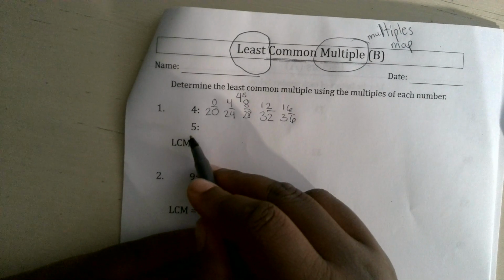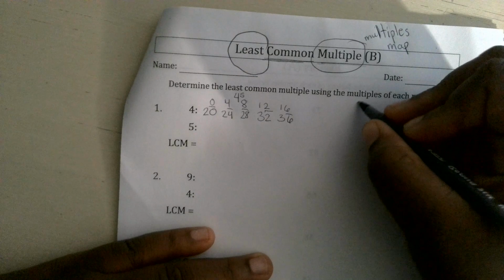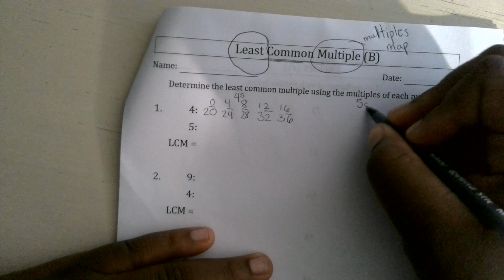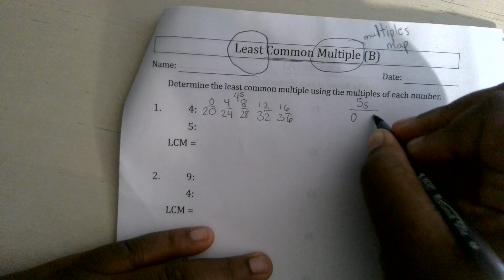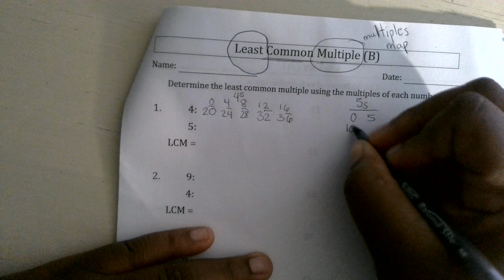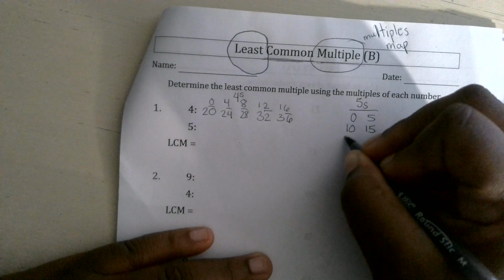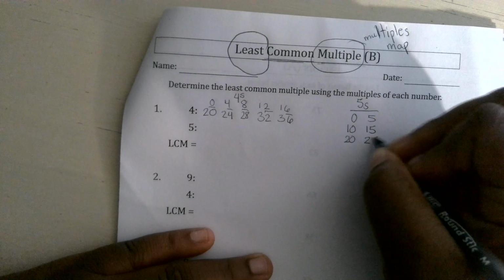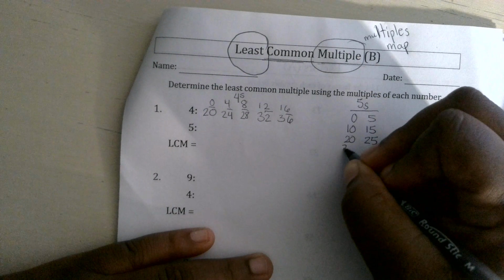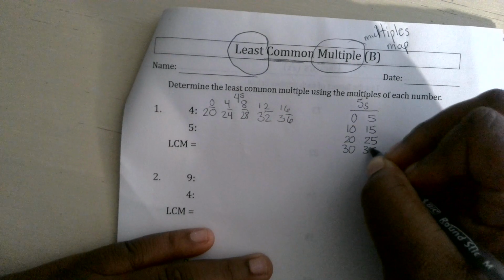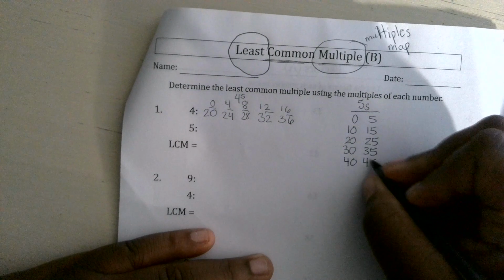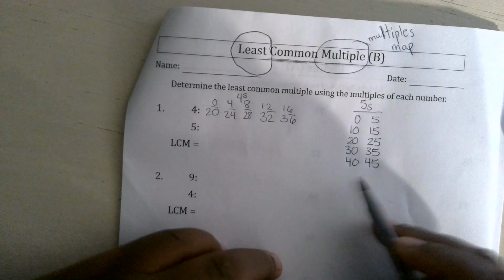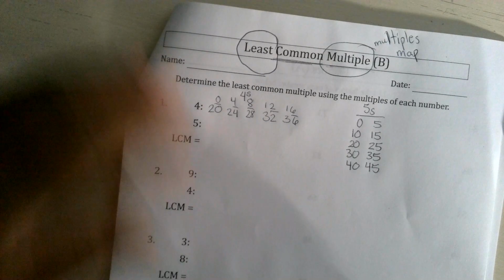Now I'm going to do a multiples map for 5. 5 is an odd number, my 5s. 0, 5, 10, 15, 20, 25, 30, 35, 40, 45, and I could keep going on, but I won't.